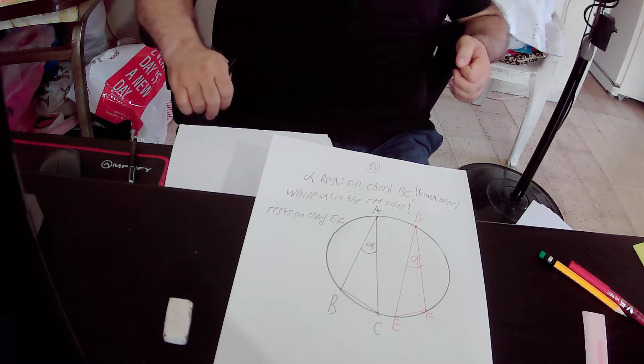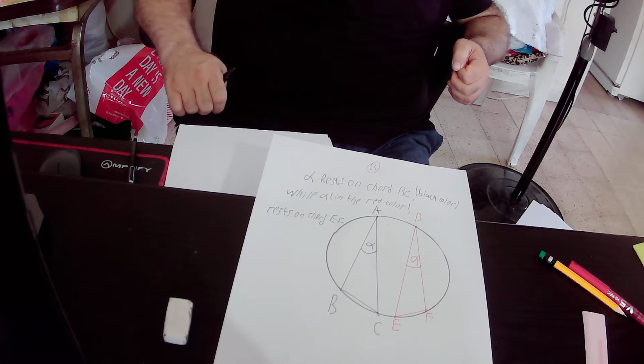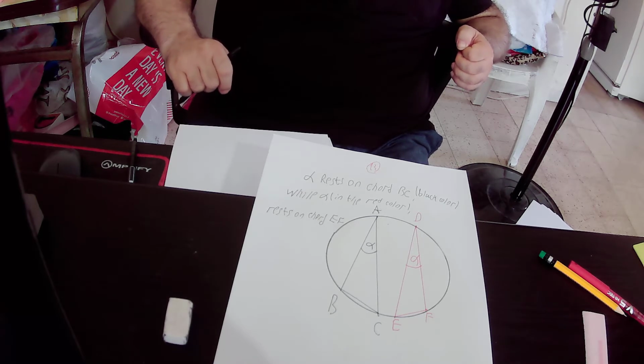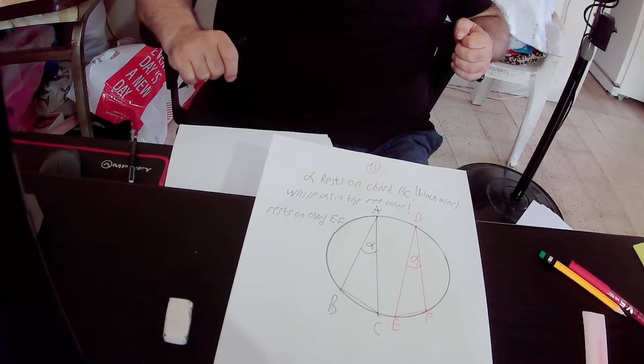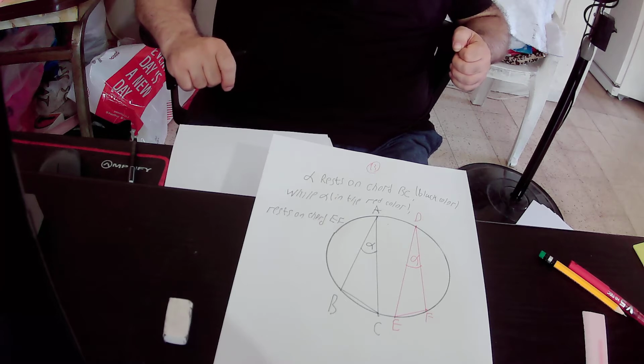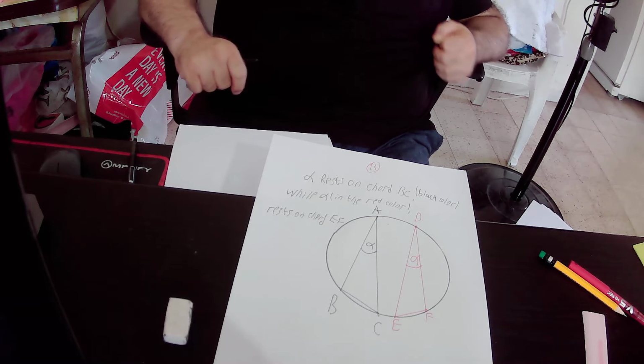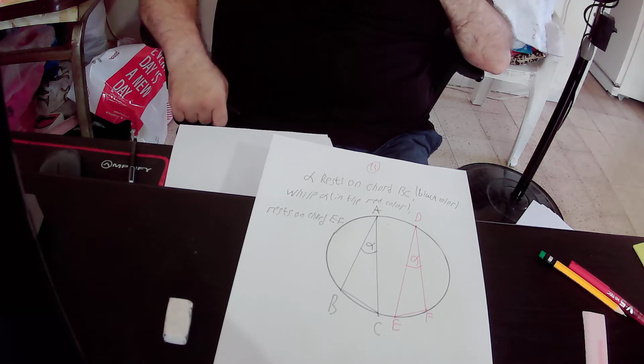So according to rule number 3, BC equals EF, because if you have two peripheral angles that are equal to each other, then they also rest on equal chords. That is to say, BC equals EF. Okay?